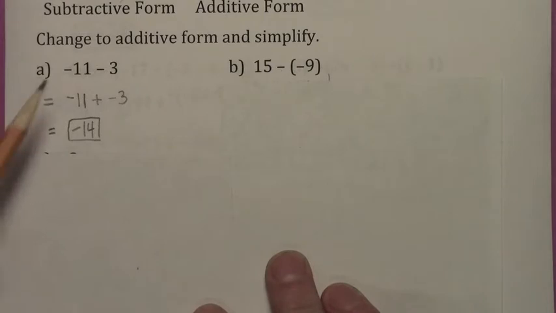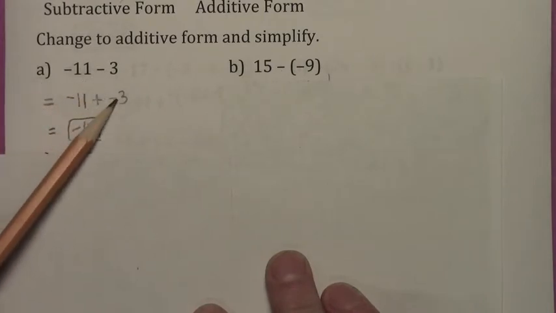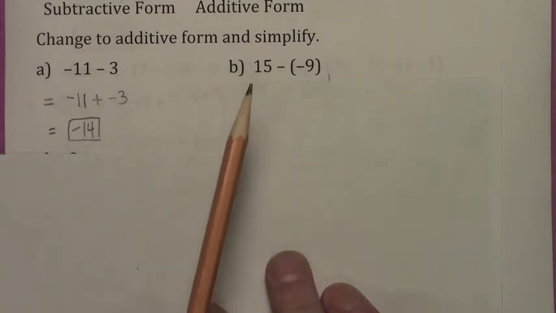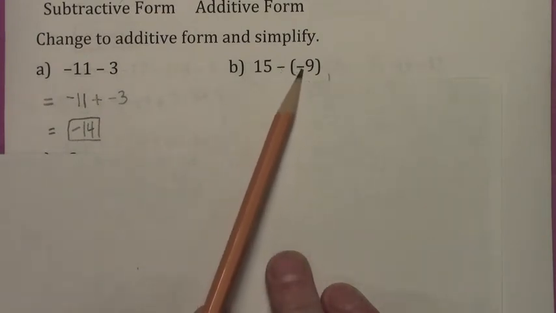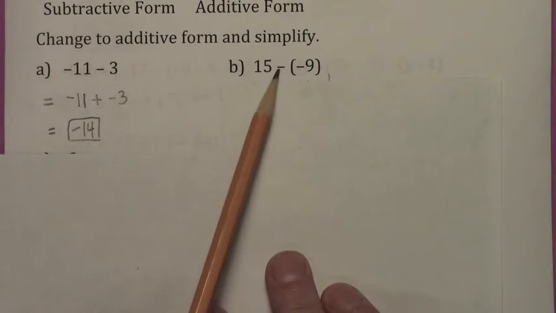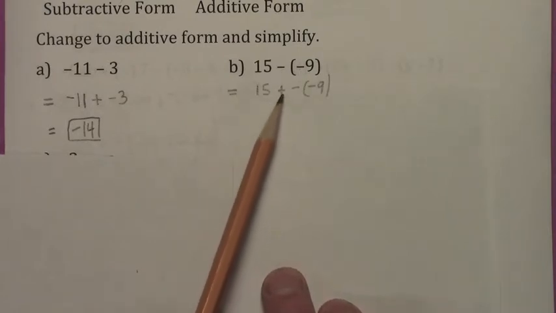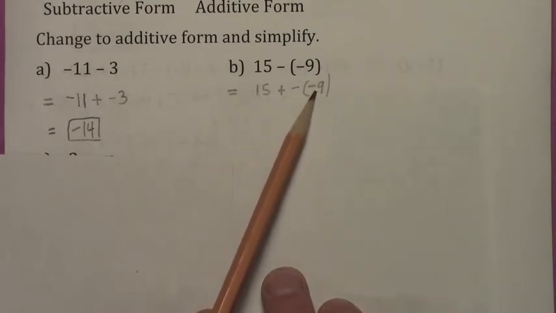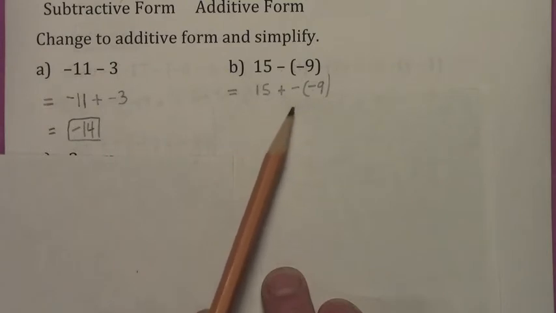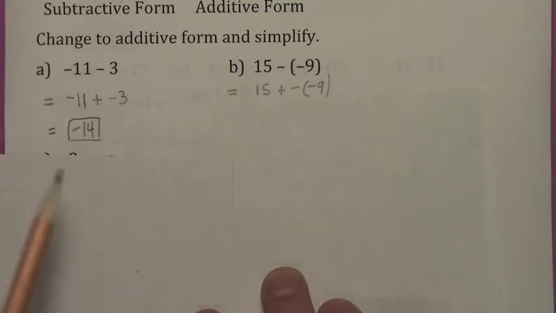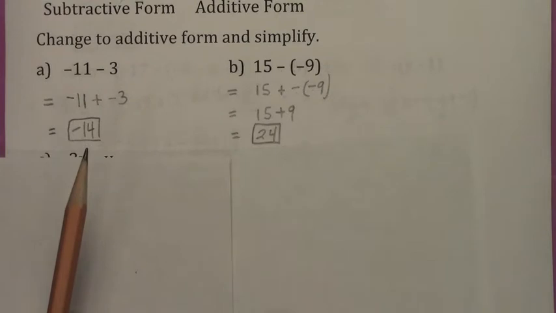Okay, in that first one, the minus sign's right there. You changed to plus and negative, so the answer should have been negative 14. Now the second one is very subtle. This is a minus sign, right? This is not a minus sign. This is a negative sign. So this minus sign becomes plus and negative. But this negative 9 stays negative 9. So technically, this is what you'd get if you just change the minus sign to plus and negative. Get rid of the double negative and your final answer is 24.